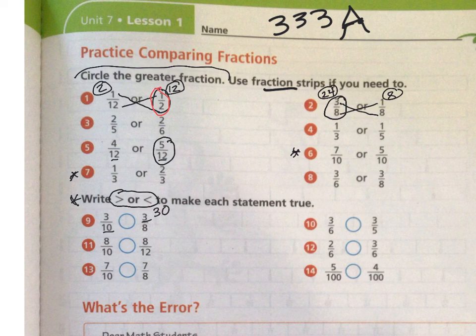I'm not making the cross lines because we're going to need to put a sign there. So I'm not making the X like we did up above. So 10 times 3 is 30. And then I have 8 times 3 is 24. Which number is bigger? 30 is bigger, so that means when I make the alligator sign, I'm going to put the bigger part towards the bigger fraction.